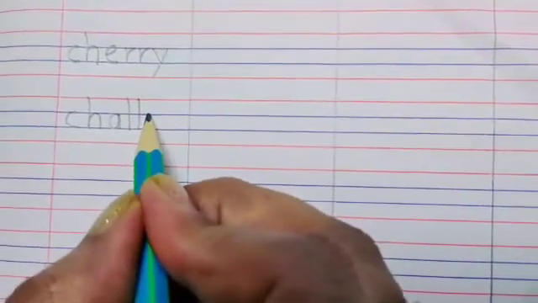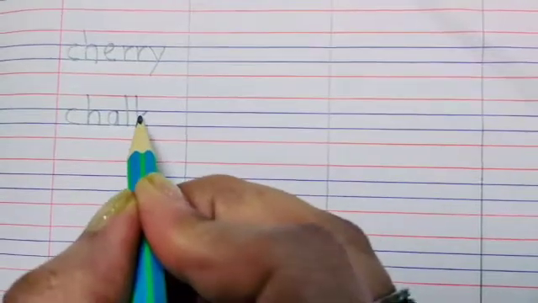From the blue line you slant in. You leave a gap and you slant out to the blue line. CHALK, chalk. A chalk is a writing material used to write on a blackboard.